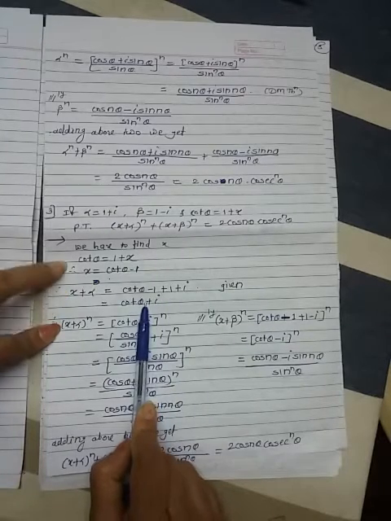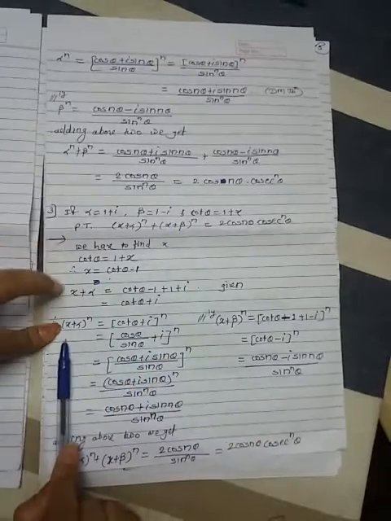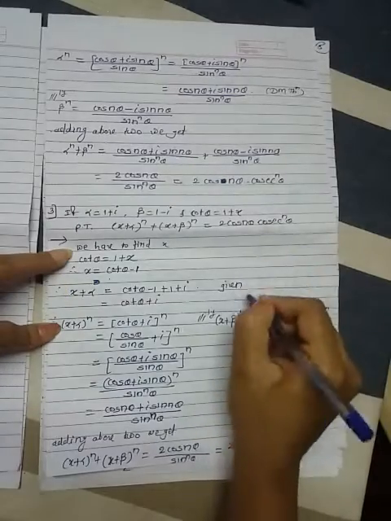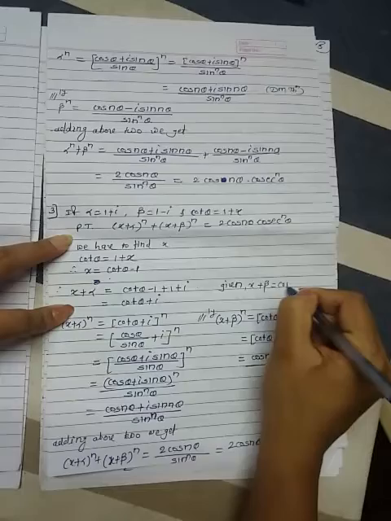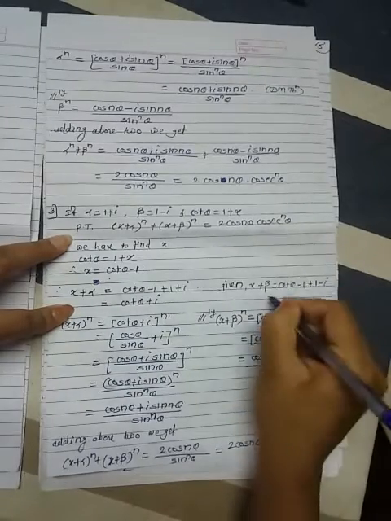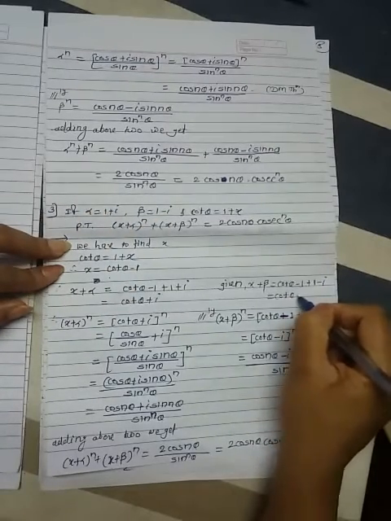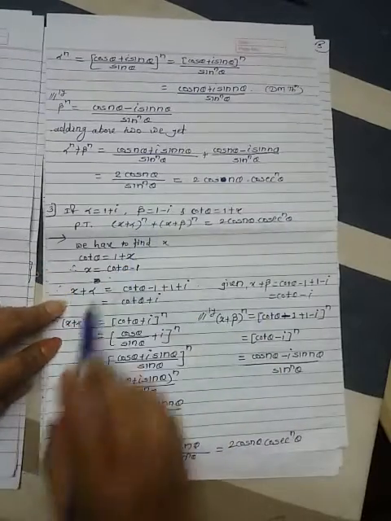Now consider x plus alpha raised to n. Similarly, we can find x plus beta also, that is cot theta minus 1, plus the beta value 1 minus i. This becomes cot theta minus i, plus 1 minus 1 gets cancelled. Now consider this term raised to n.